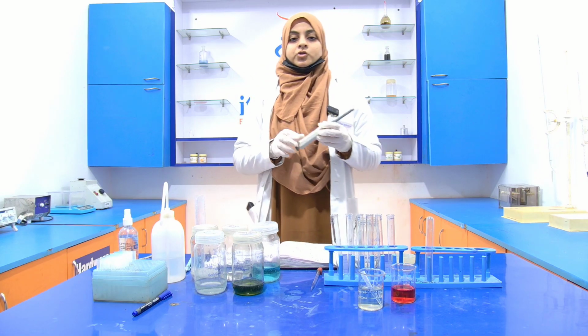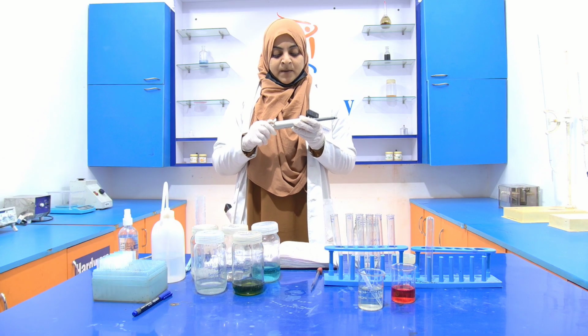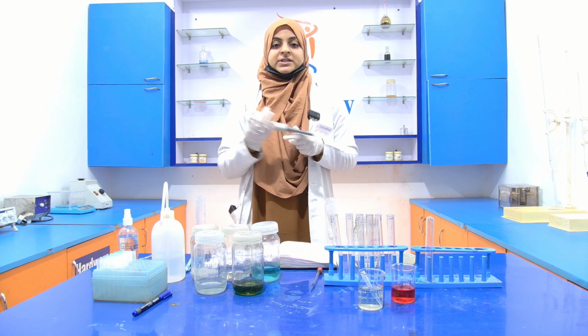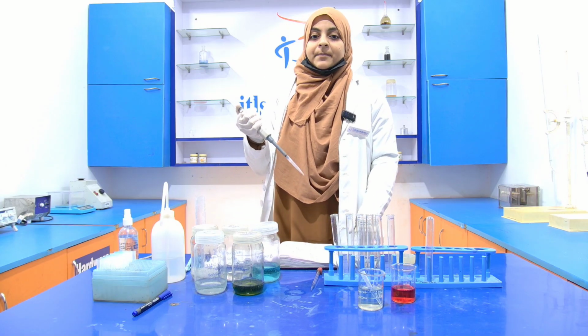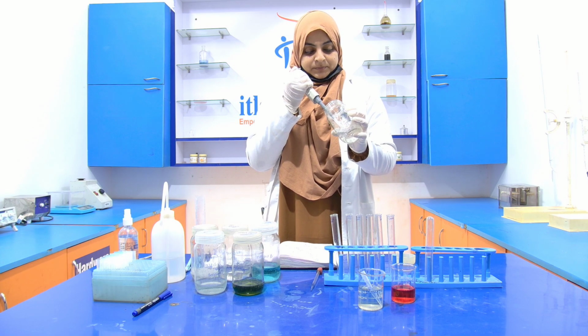Then in the second test tube, you have to add 0.4 ml, that is 400 microliter. Here I am not going to change the tip because I am using the same chemical, that is the working BSA solution.